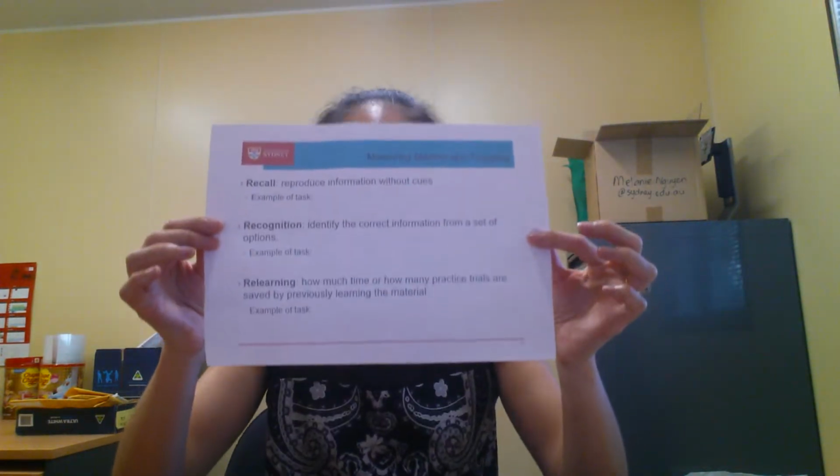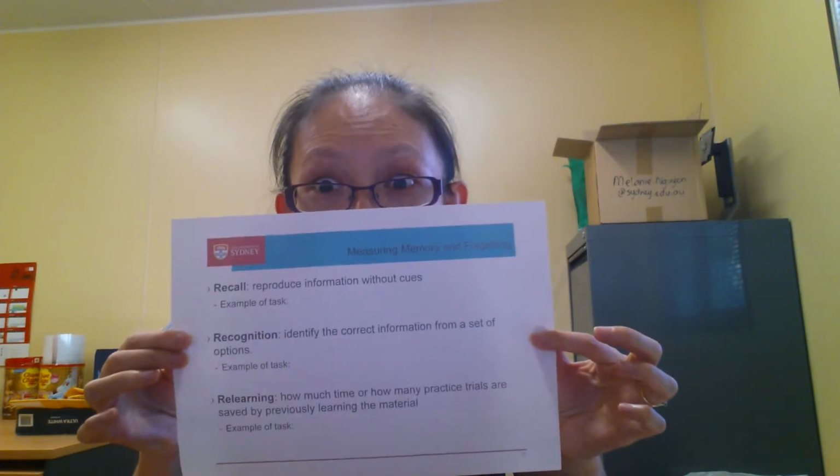So the last time we left each other, we were talking about Ebbinghaus and his forgetting curve. What Ebbinghaus did was show that to study memory, we needed to find ways of measuring it. How do we measure memory and forgetting in a way that's meaningful? There are 3 strategies on this excellent slide that you've got in front of you.